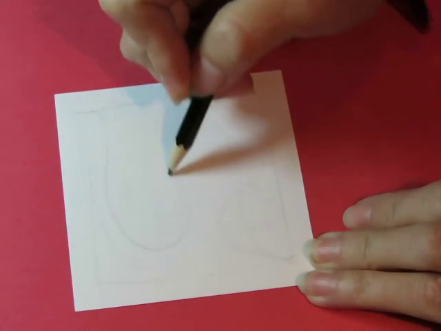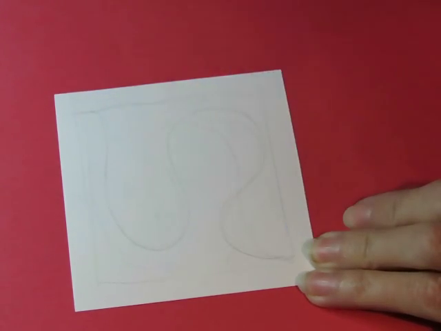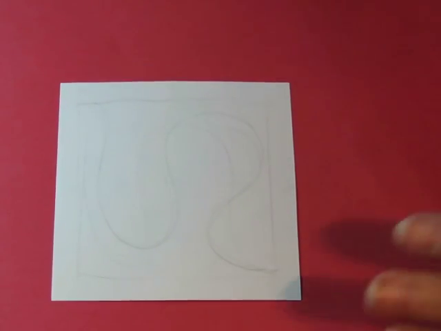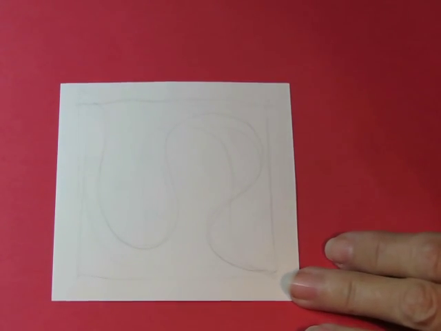There. I think that's the path I want my Izit to go, and I'm just going to kind of follow that path.